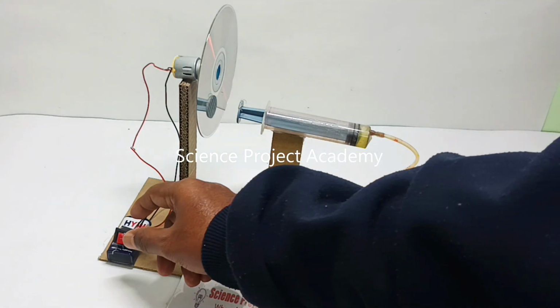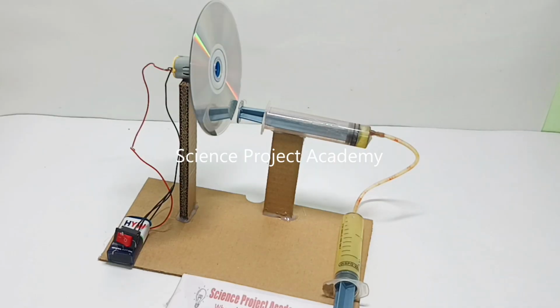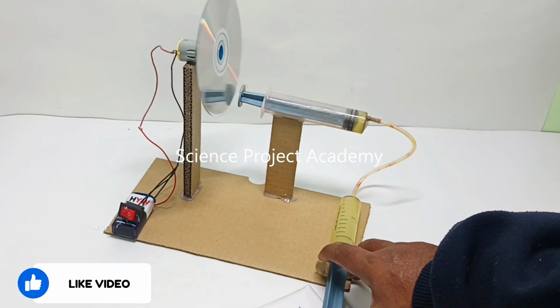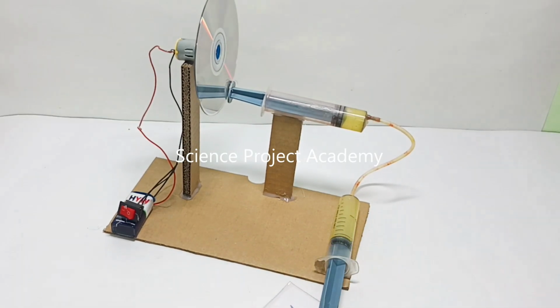Now we are going to switch on this motor. When it is switched on, what happens? The vehicle will start moving. When suddenly somebody comes on the road, we apply the brake by pressing this syringe. Now you see the vehicle got halted. The wheels are not rotating, which means the vehicle has come to a halt.